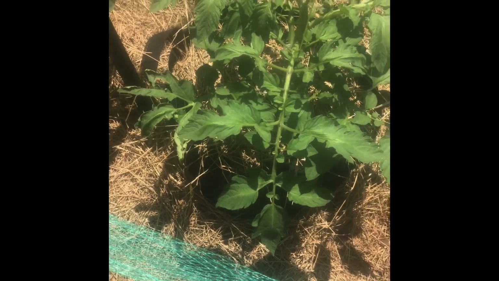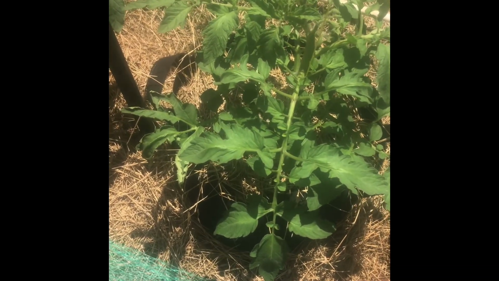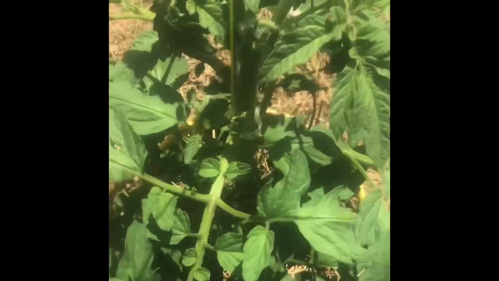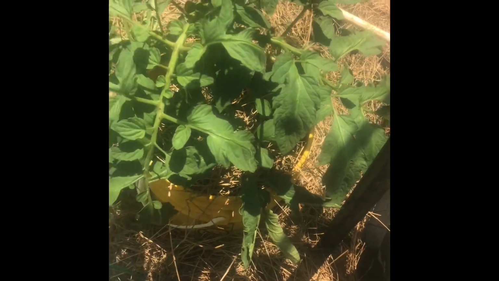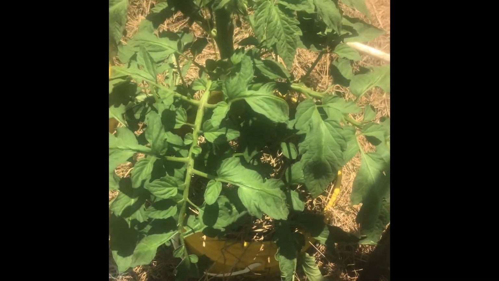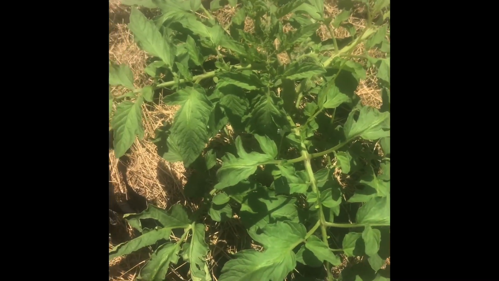So that's fine. I'll just get more next time, or I'll make more all winter, either way. But since these are definitely in the flower stage, I'm going to focus on the phosphorus, potassium and calcium on these that have flowers on them.